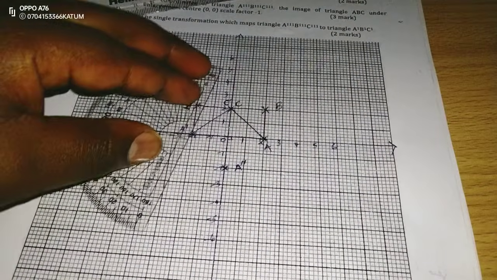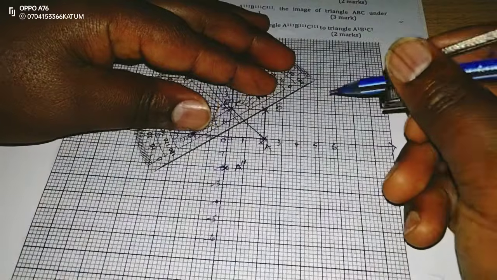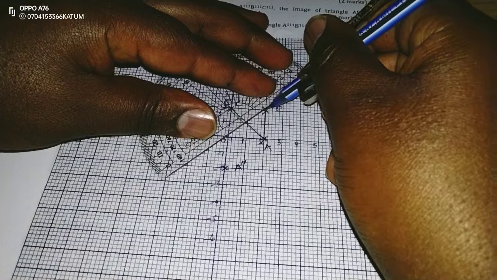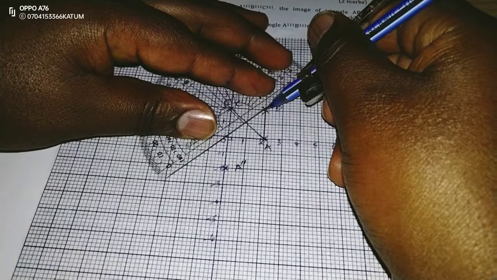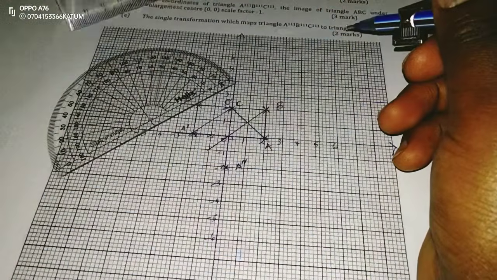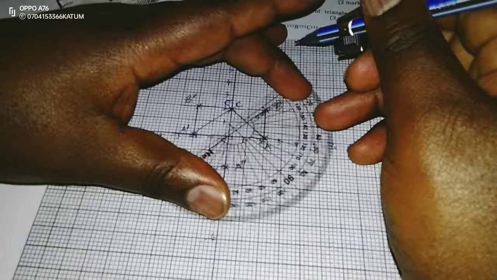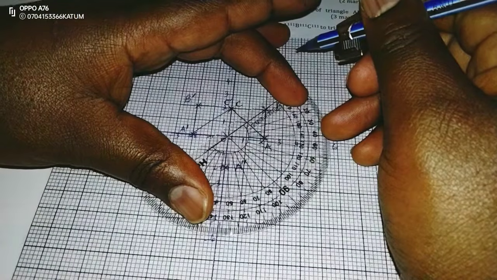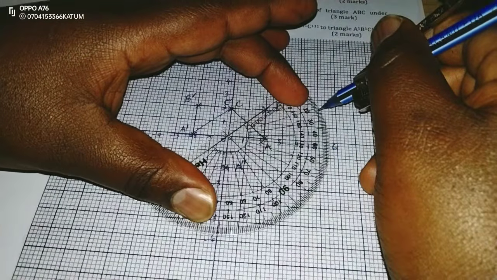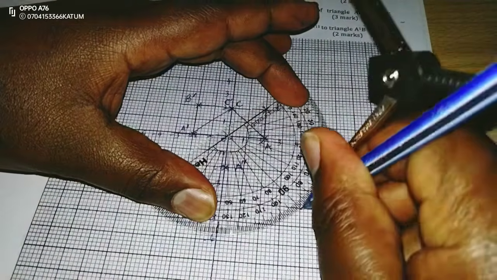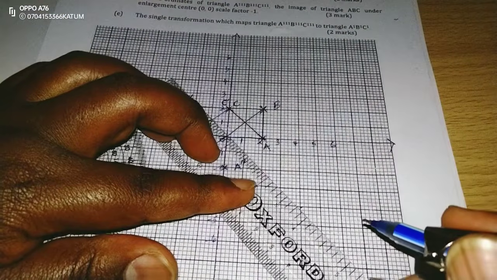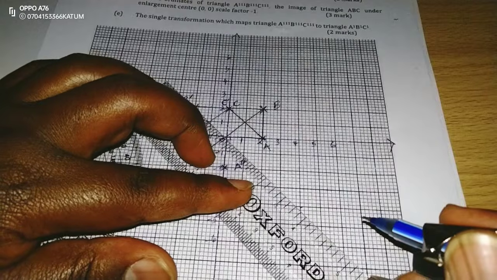Something else we should do is we join B to the center of rotation. So we join B to the center. Yes, B to the center. Then now from the center, we measure 90 degrees in the clockwise direction. Therefore, the zero should be at this point, so that in the clockwise direction, we measure 90 degrees. Therefore, we have 90 degrees at this point.